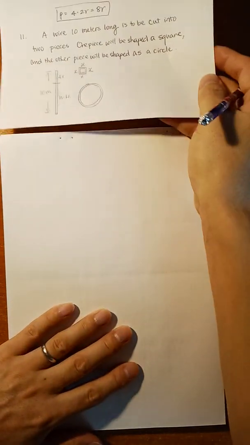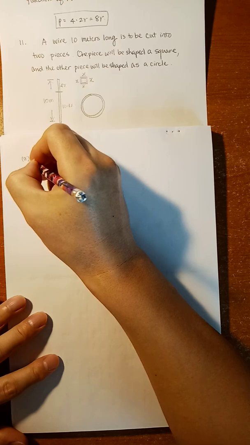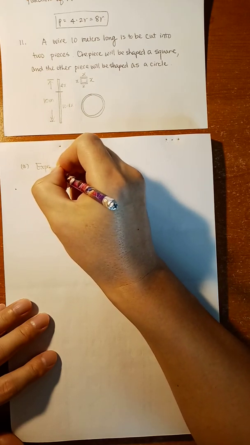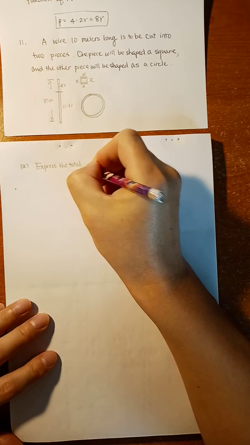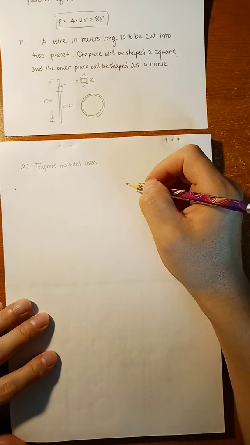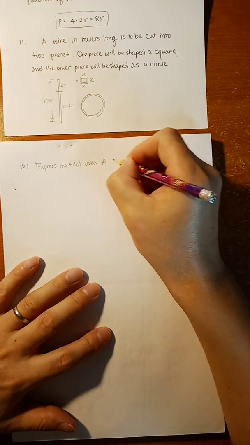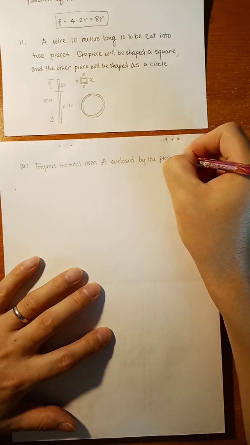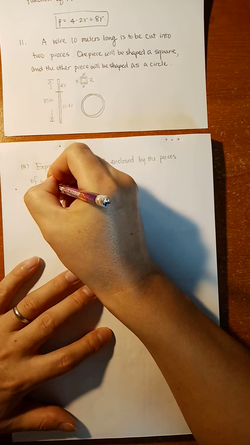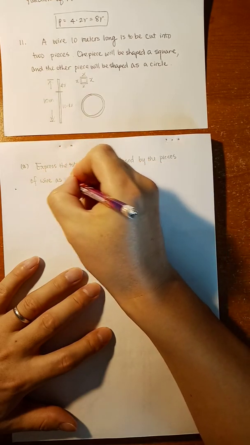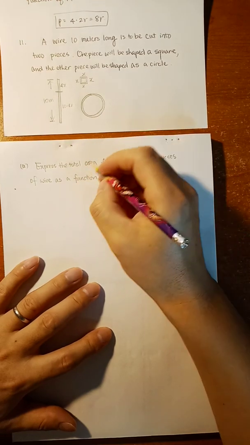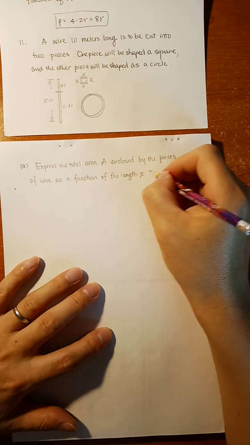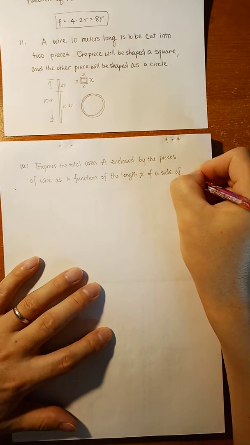Now let's see the question. Express the total area A enclosed by the pieces of wire as a function of the length x of a side of the square.